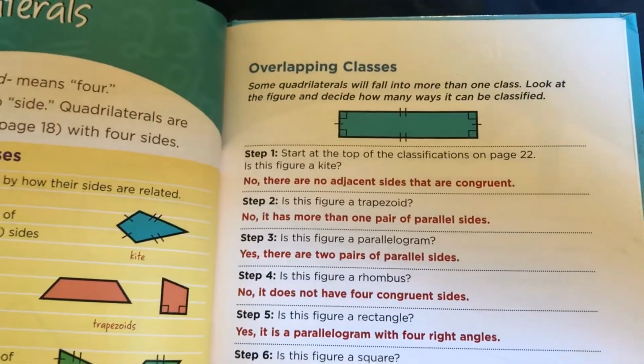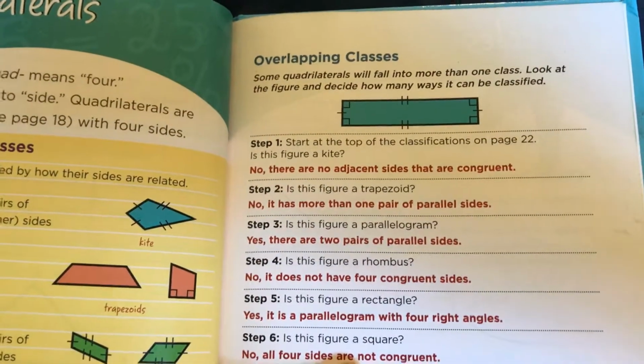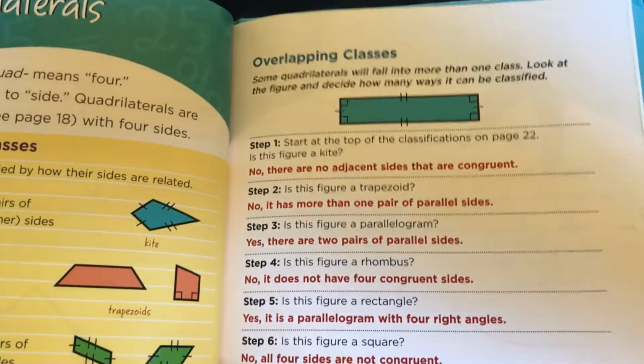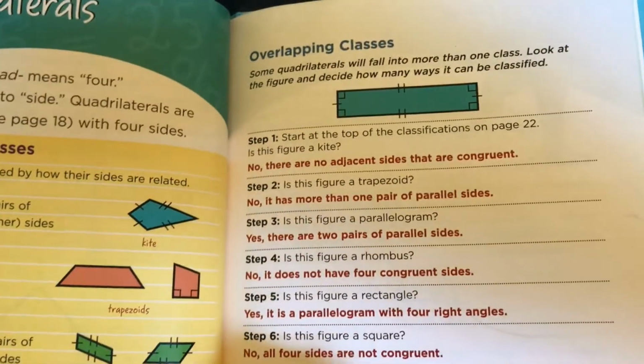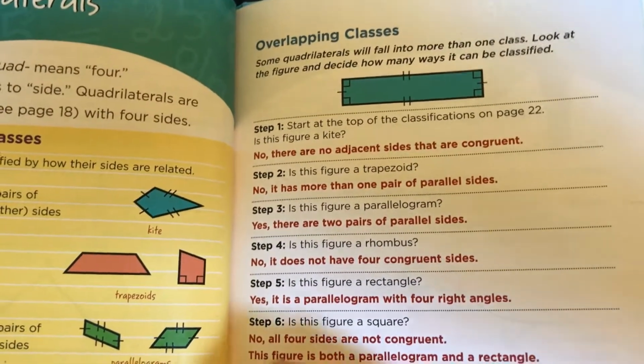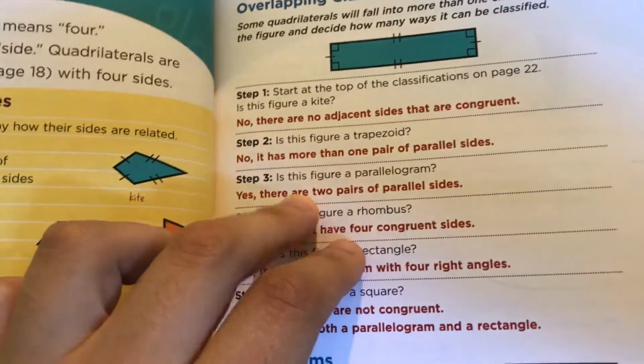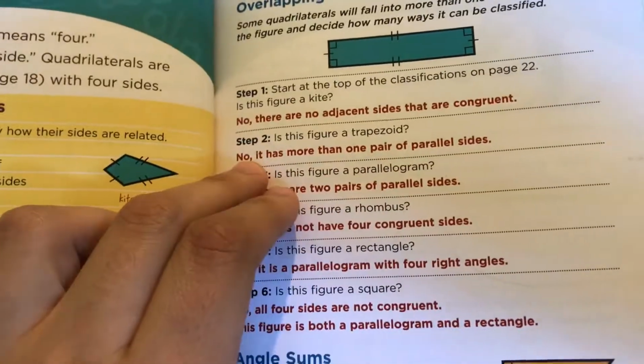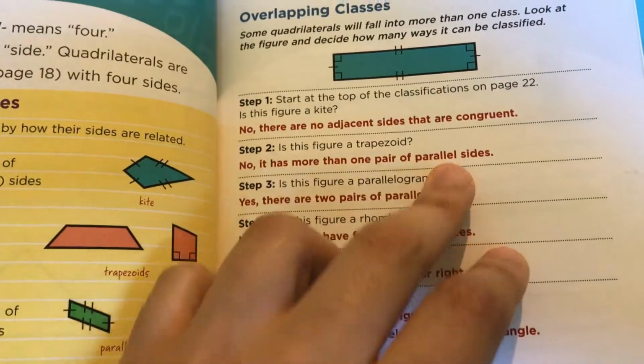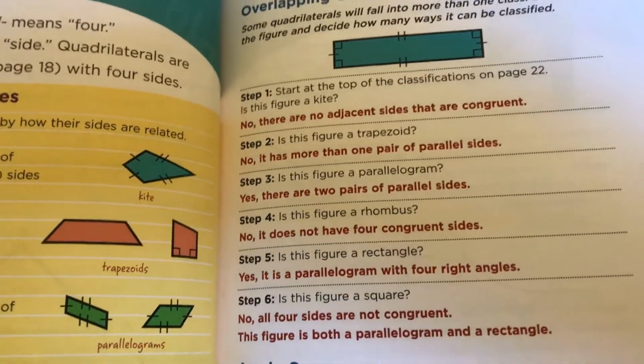Overlapping classes. Some quadrilaterals will fall into more than one class. Look at the figure and decide how many ways it can be classified. Step 1. Start at the top of the classifications on page 22. Is this figure a kite? No. There are no adjacent sides that are congruent. Is this figure a trapezoid? No. It has more than 1 pair of parallel sides. Is the figure a parallelogram?